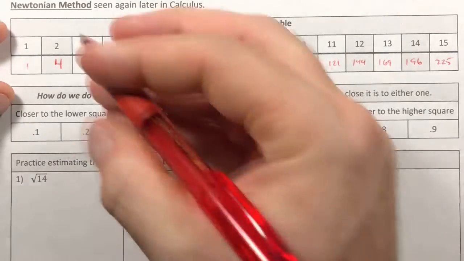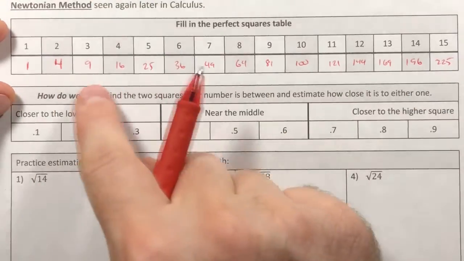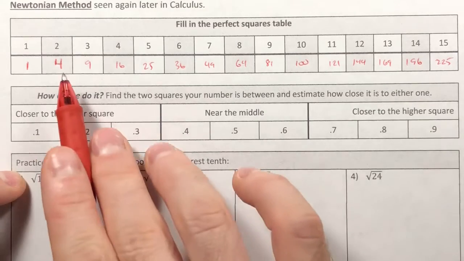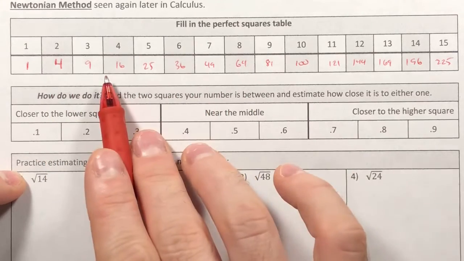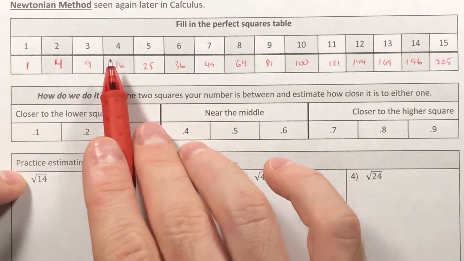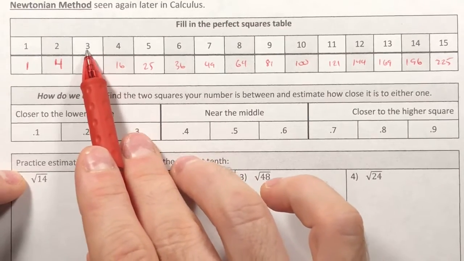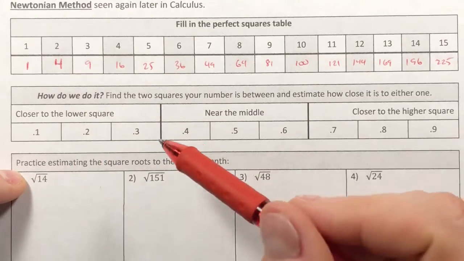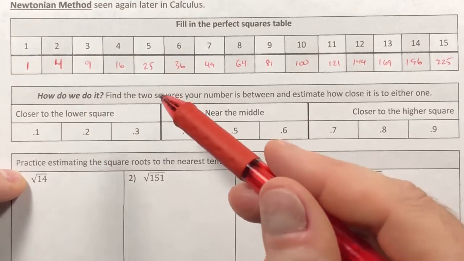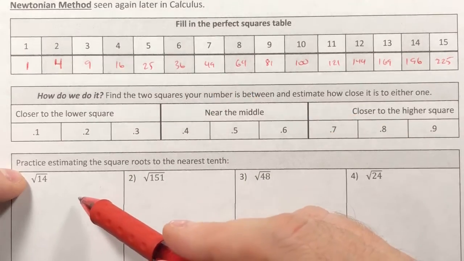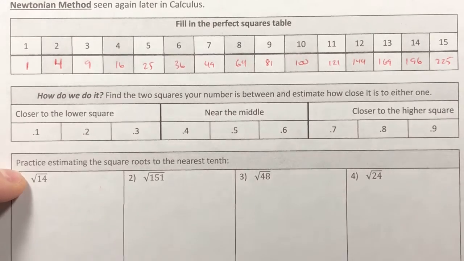Now, again, we mentioned in a previous video the importance of knowing our multiplication tables for skills like this. How do we do it? Well, we're going to take our first example. Let's take a look at 14. And we're going to try and find where 14 exists on our perfect square number line. So I notice 14 is between 9 and 16. So I know that the square root of 14 is going to be somewhere between 3 and 4. Now, whether that's 3.1, 3.2, 3.3, 3.4, 3.5, 3.6, 3.7, 3.8, 3.9, or all the way up to 4 is anybody's guess. So we're going to have to plug in a few guesses.